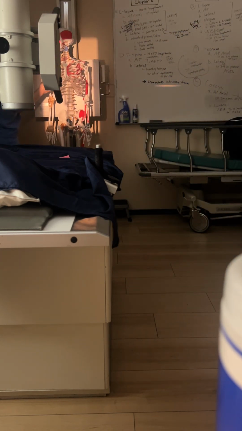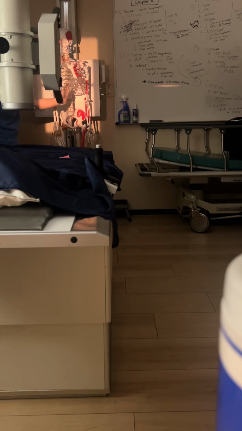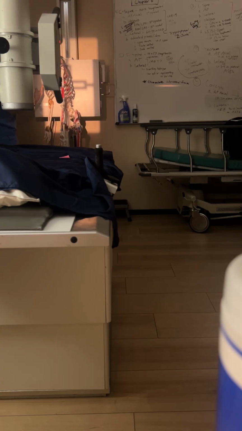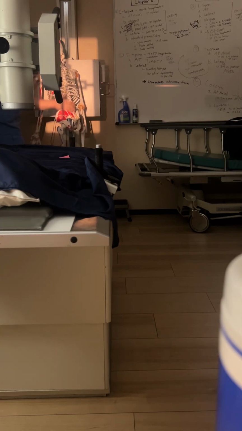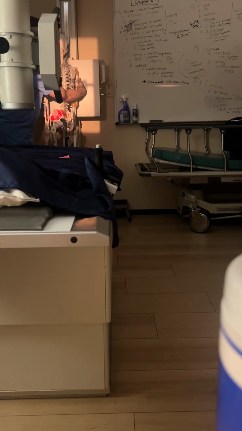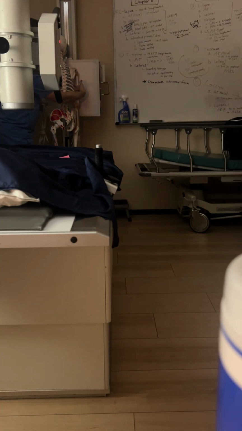I'm hurting here. If I go this way, I can't see my pain now. The spine's in the way. Let me turn around and actually get it right. Hurting here. If I do the right anterior oblique, the spine's over my pain. We all see that, right?